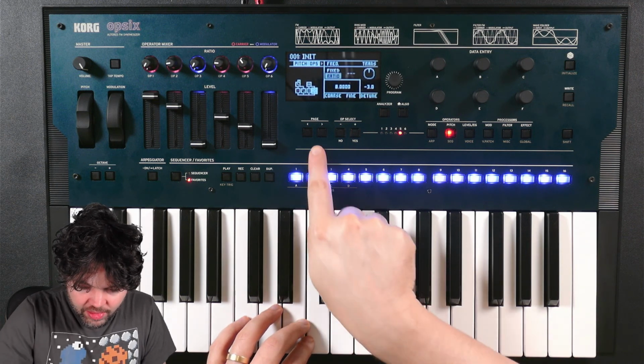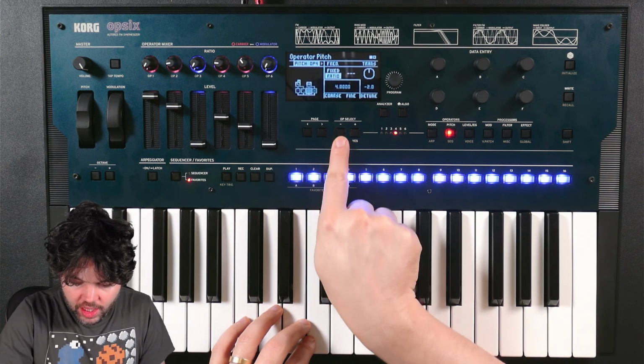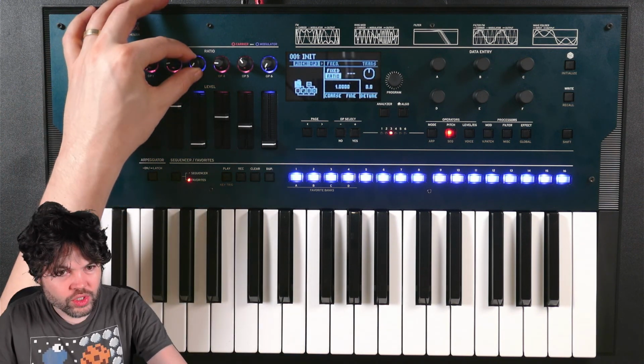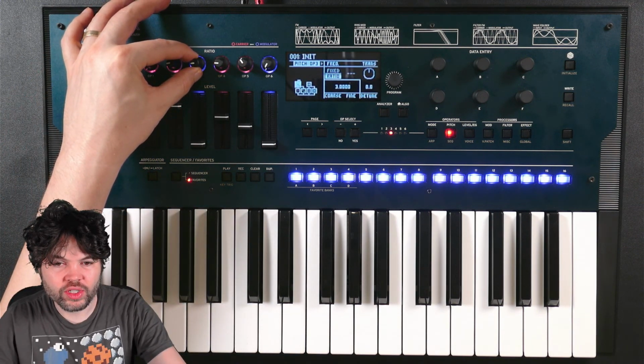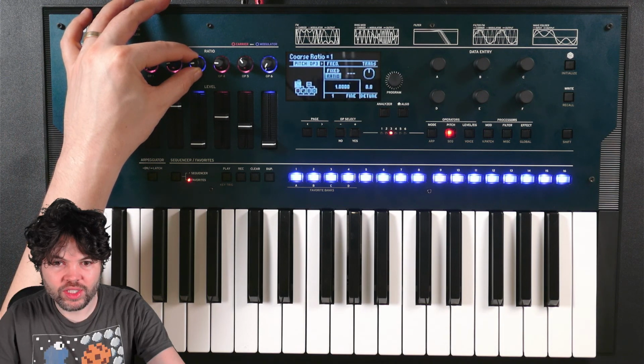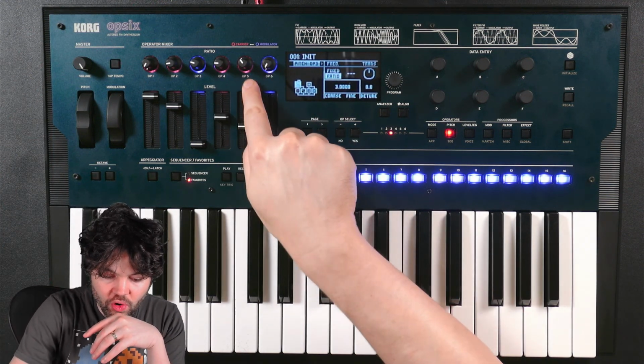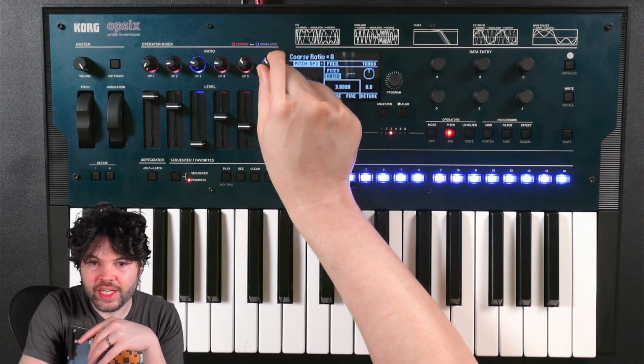So first I'm going to bring in operator 3, and these are tuned at 1 and 2, so I think I'm going to tune this to 3. So it's not in tune. It's going to bring in some more unusual harmonics, and these are 4 and 8. So I might bring this in at 11.